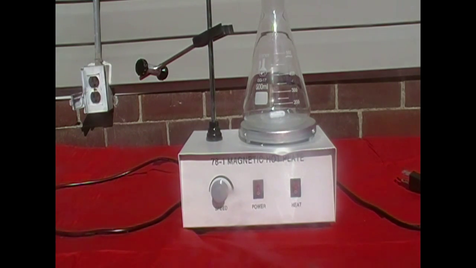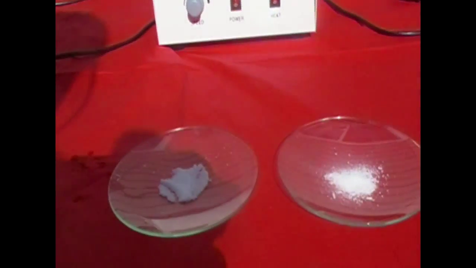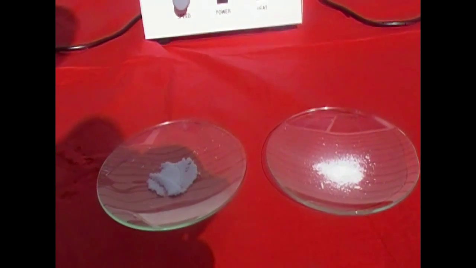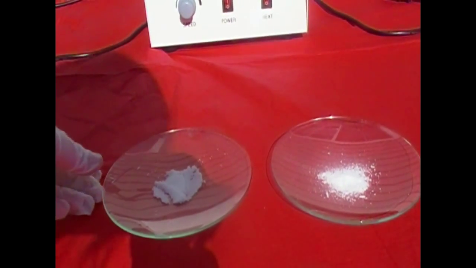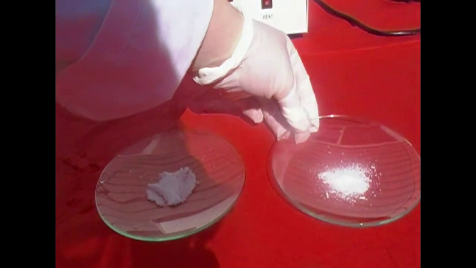Now for today's experiment, I'm going to be demonstrating a double displacement reaction using potassium iodide and lead nitrate. Now for our first obvious disclaimer, lead and all other compounds containing lead are extremely toxic. Always wear gloves when handling the lead nitrate and the lead 2 iodide precipitate formed in this reaction.